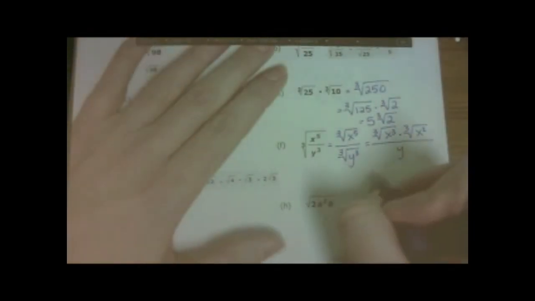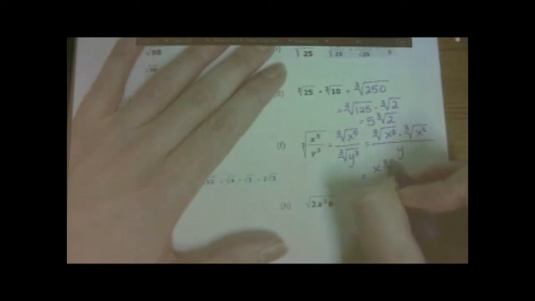So the cube root of x to the 3rd times the cube root of x squared over the cube root of y to the 3rd, which is easily simplified. This is y. All right? In my next step, I'm going to simplify the cube root of x to the third, which is x. So what this simplifies to is x times the cube root of x squared over y.